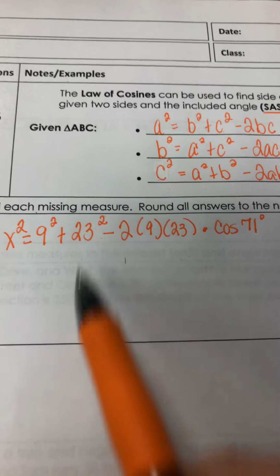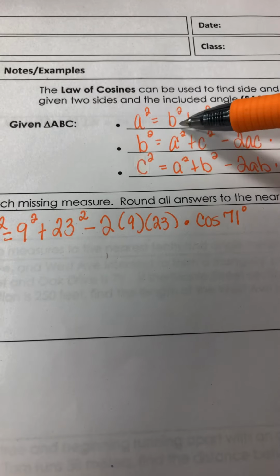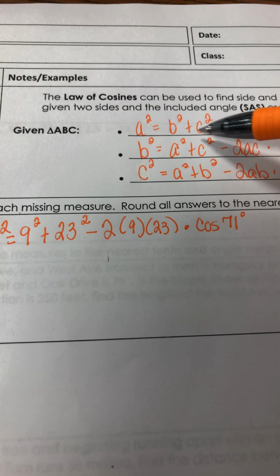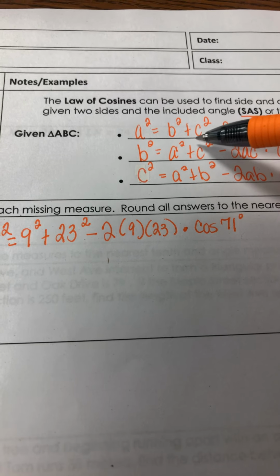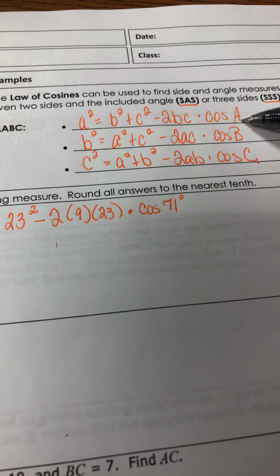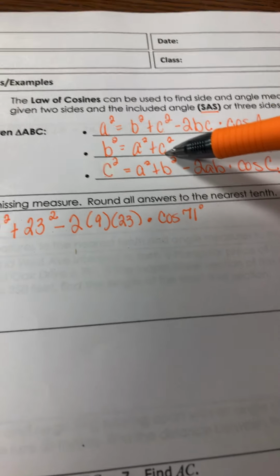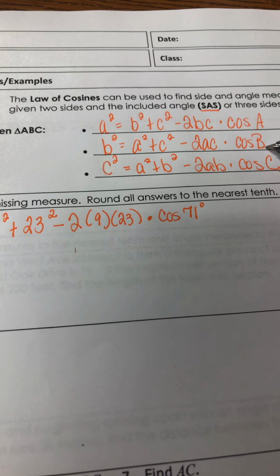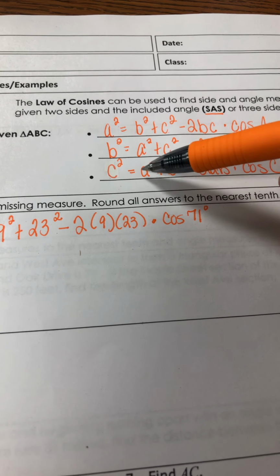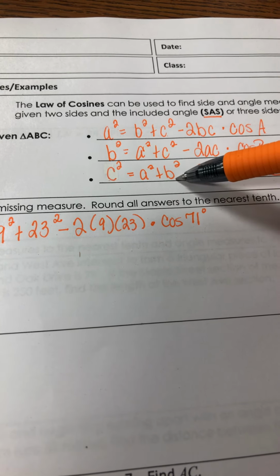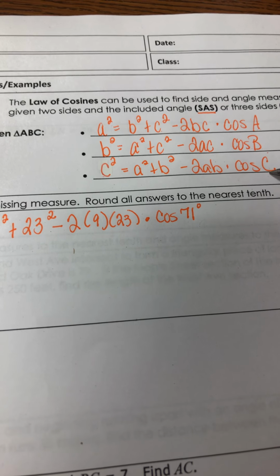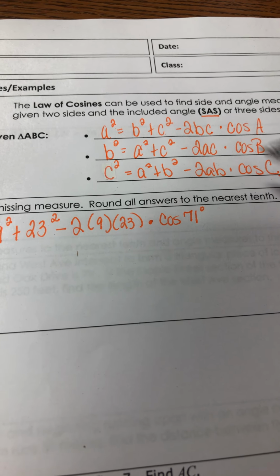Okay? And by doing this, if you'll just remember, on this one, B and C are the two sides in side, angle, side. This is the angle in side, angle, side. Okay?